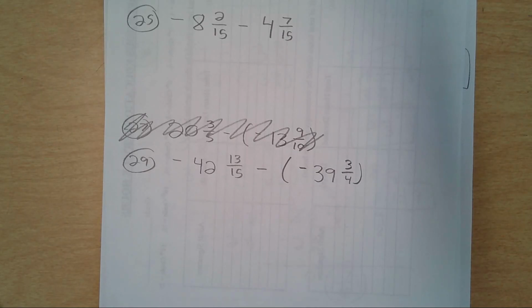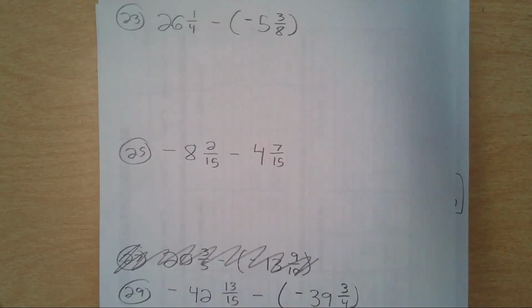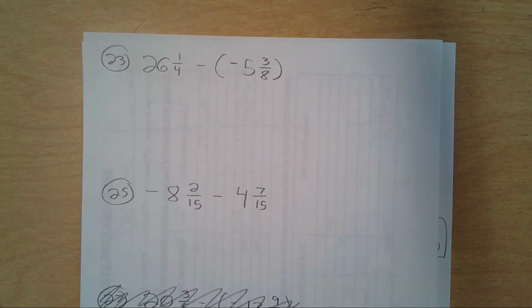I don't think this is right. This is probably right. We'll find out in just a moment here. I'm not locked in, but I'm so locked in. Okay, let's go.